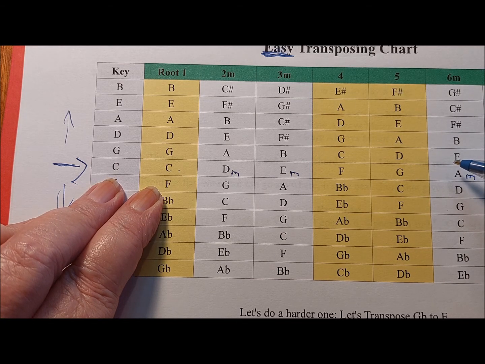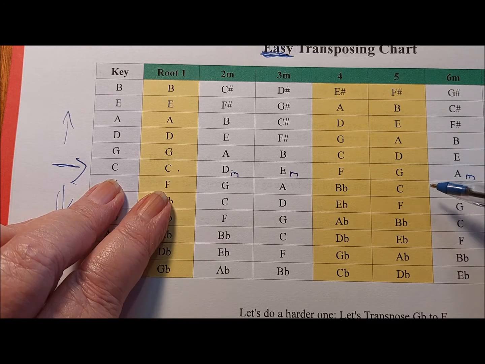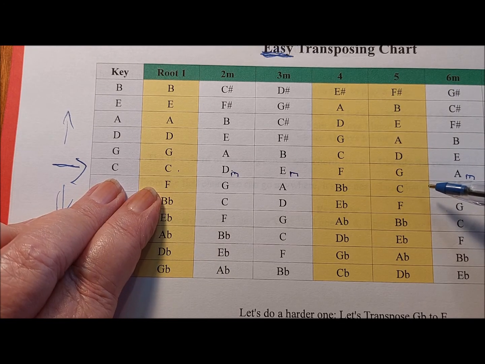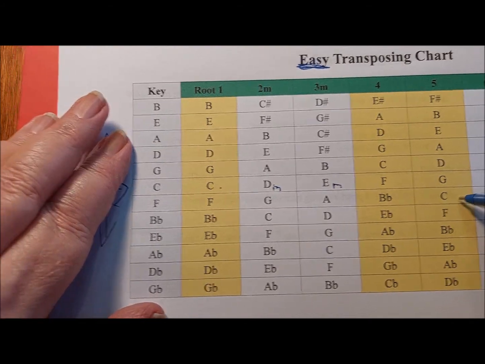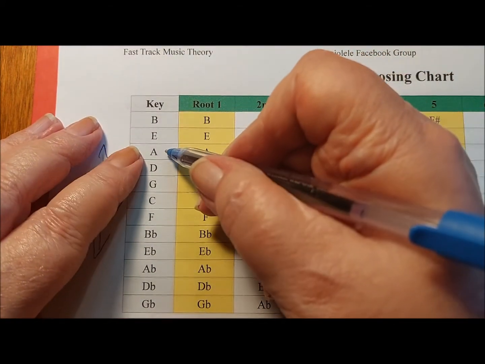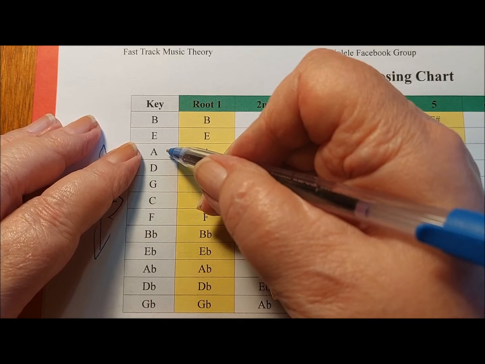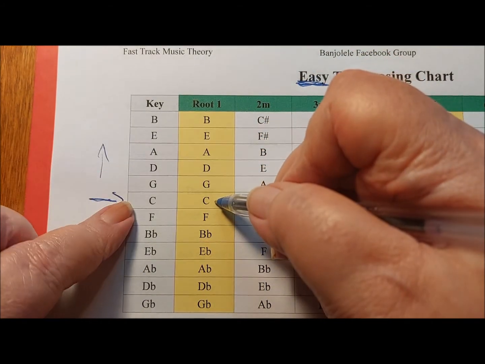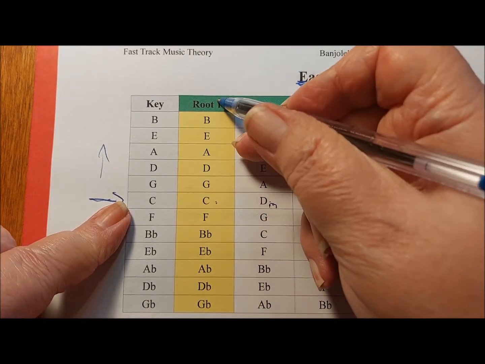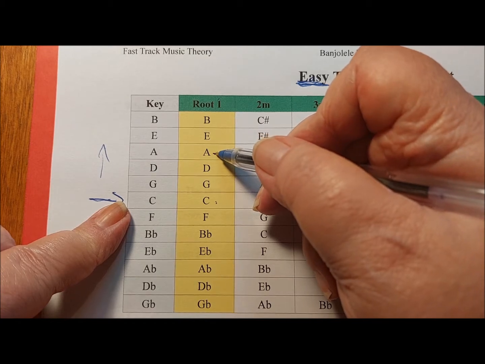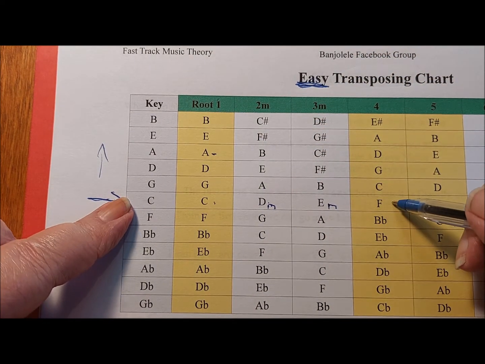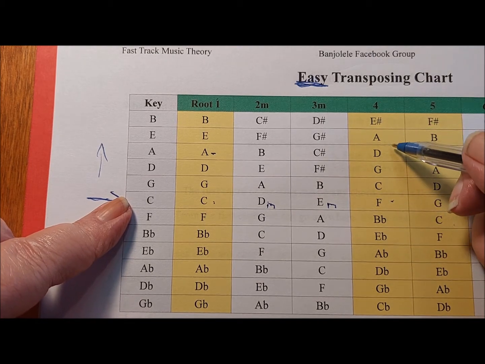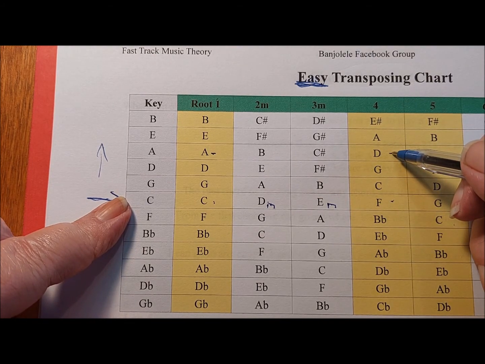Now, if we want to change that, we're in the key of C, and we have to go all the way up to the A. Say it's like way too low, and we want to go up to the A, the key of A. Then our C becomes what? The root changes to A. The fourth, all of our F's will now be D's.